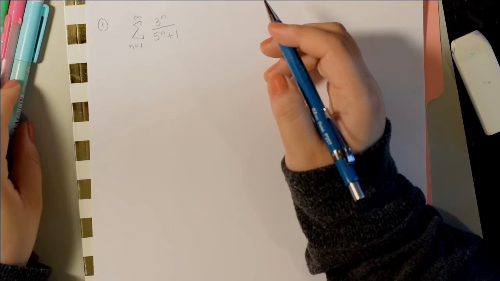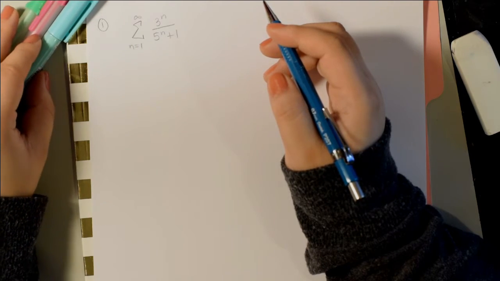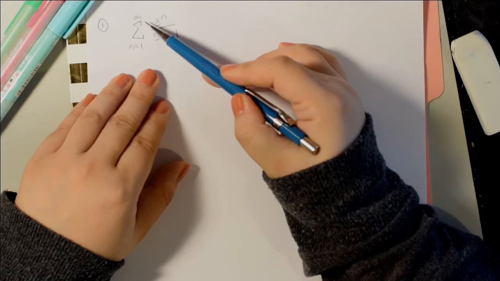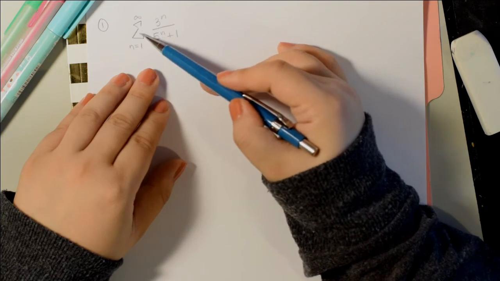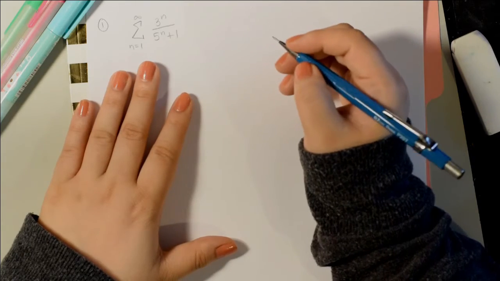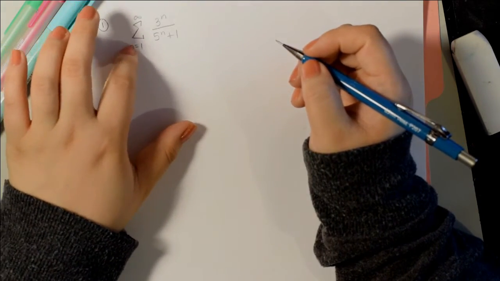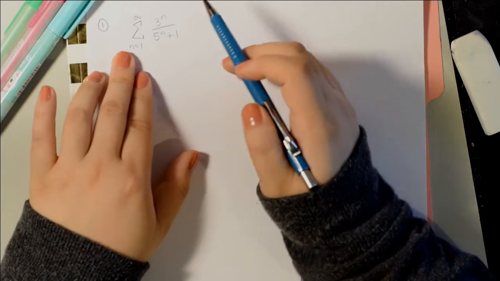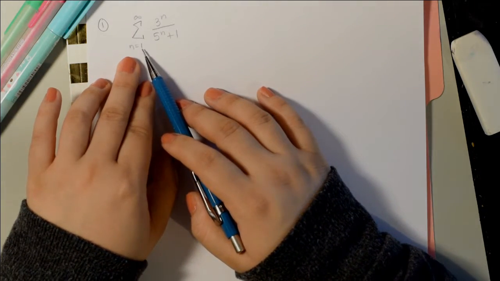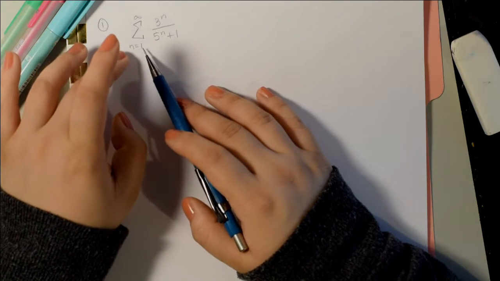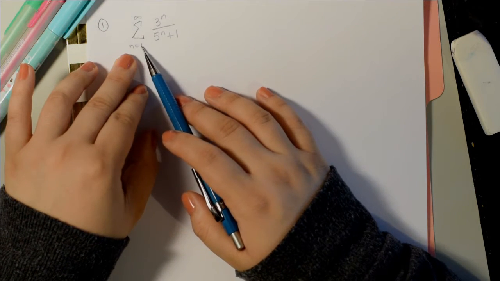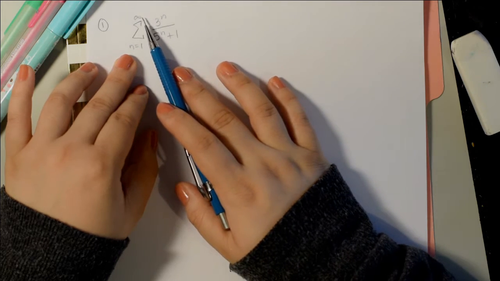And while we're at it, someone had actually asked about this sigma. This thingy is sigma, capital sigma actually, and it means the sum. This bottom thing is like our index, and it tells me I'm going from 1 to infinity.